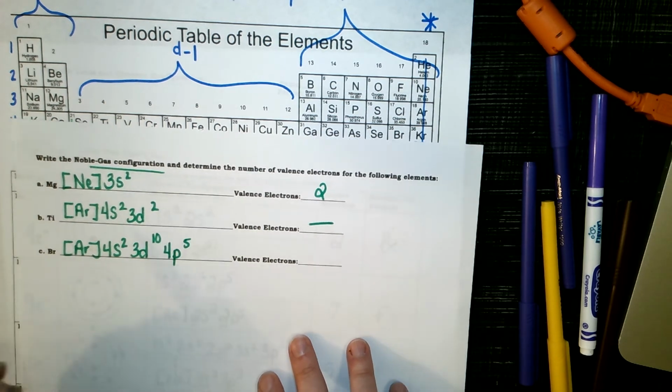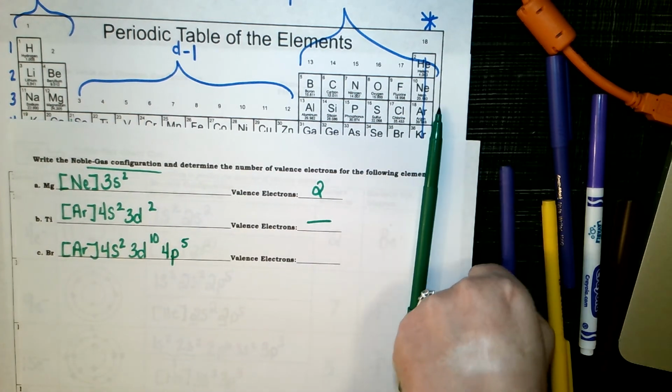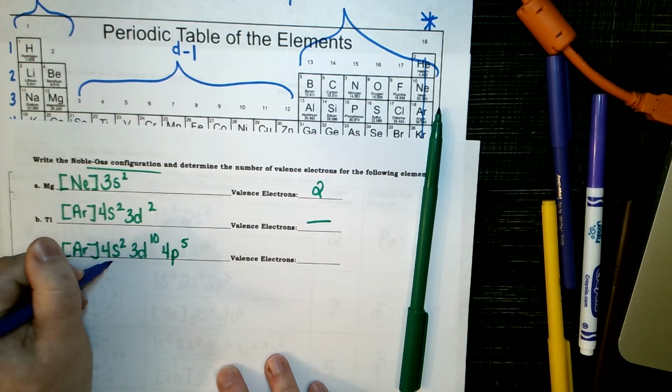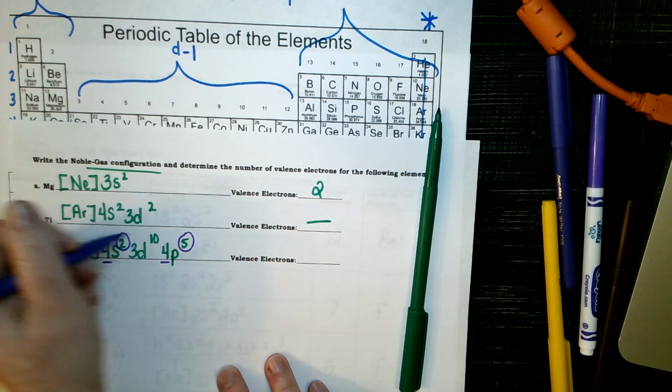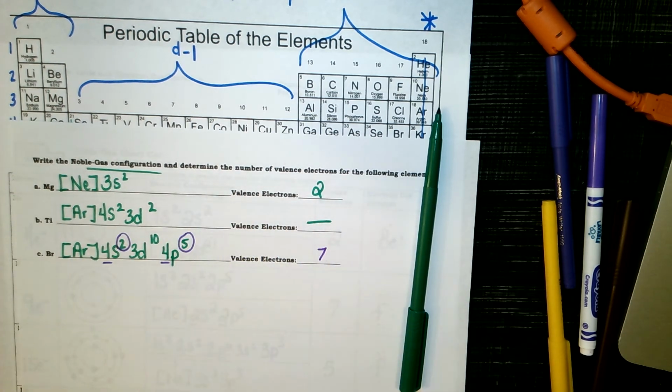So for valence electrons here, you select just your highest energy level, which is the 4. You find the total of your exponents. Therefore, bromine has 7 valence electrons. So that is how you write electron configurations using the noble gas shortcut.